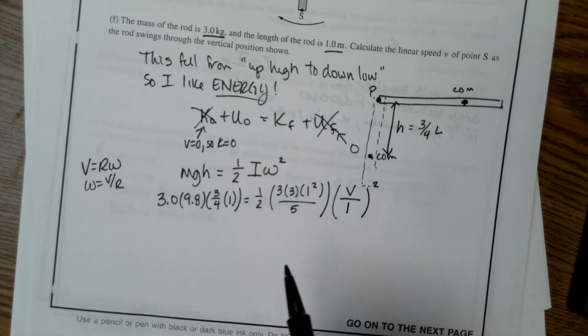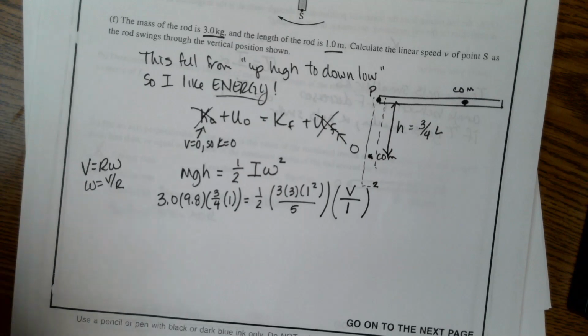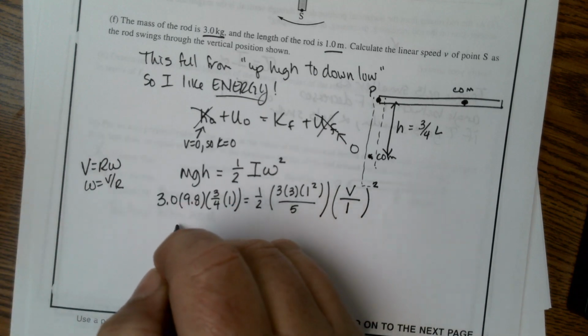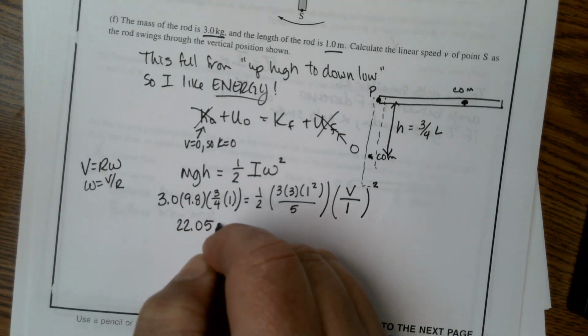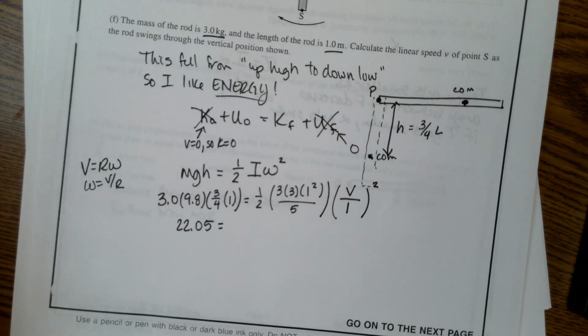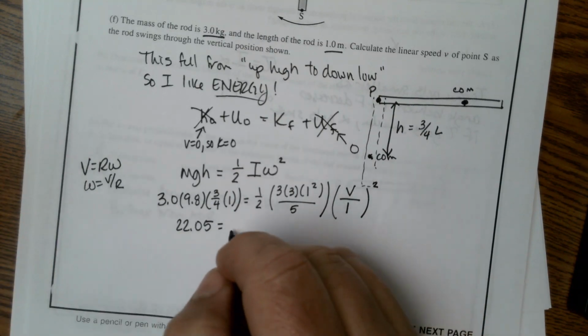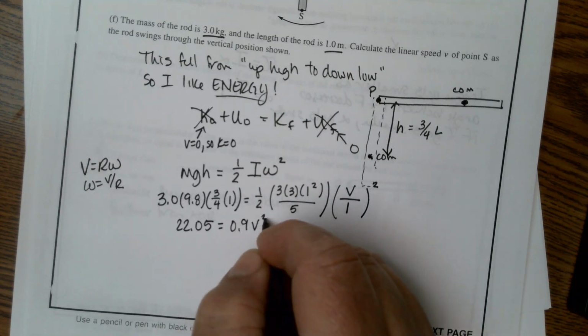So now I just multiply. 3 times 9.8 times 3 divided by 4 is 22.05, which is equal to 0.9 v squared.